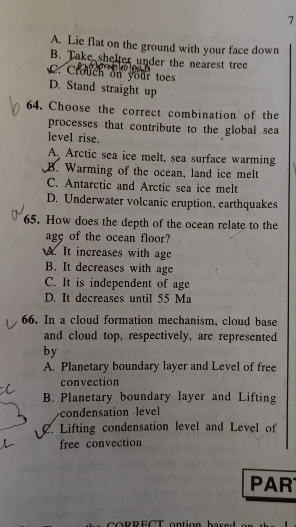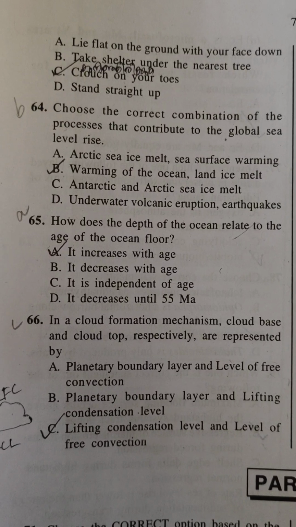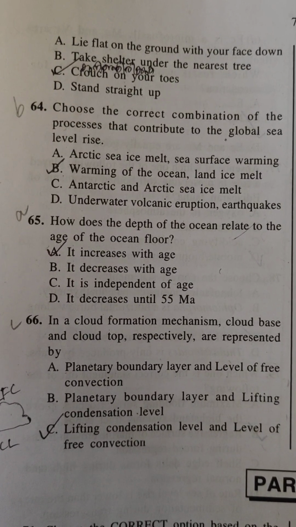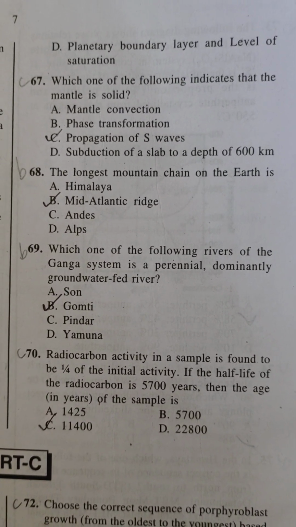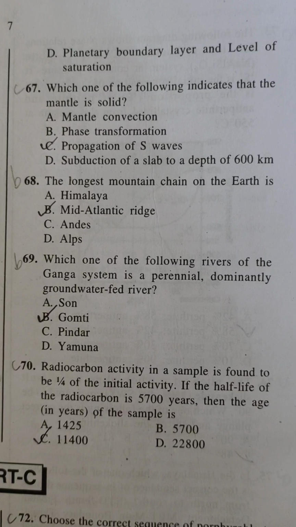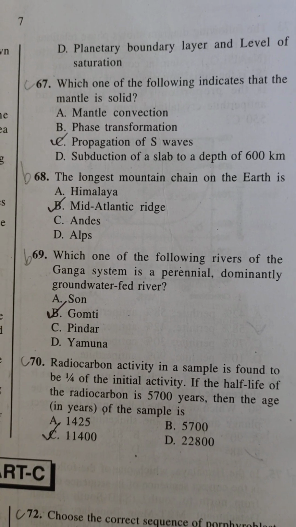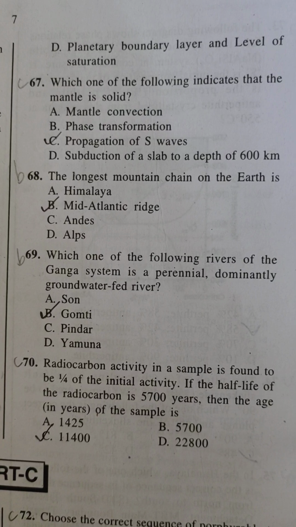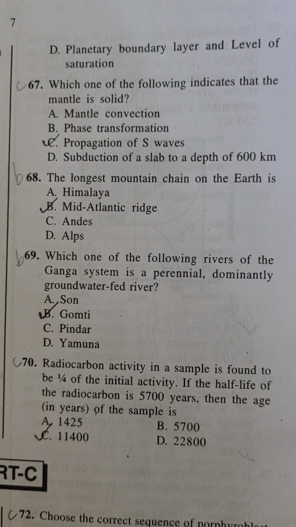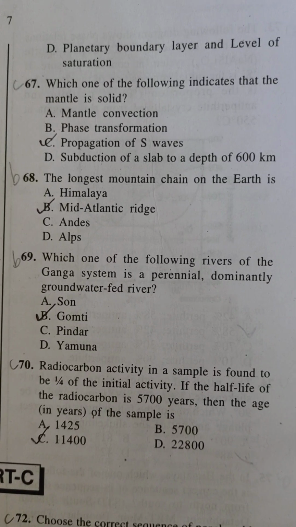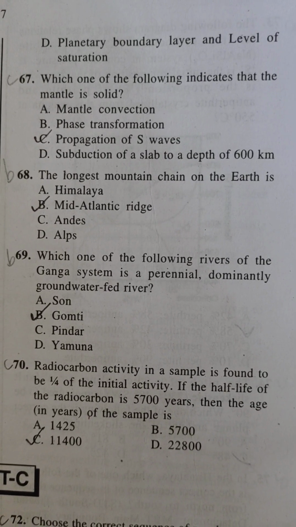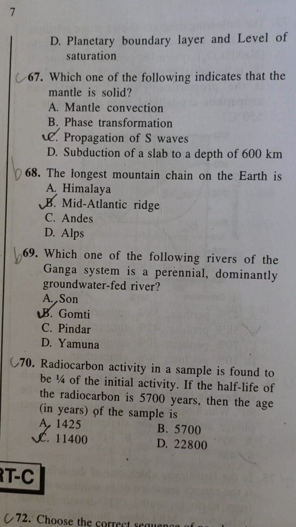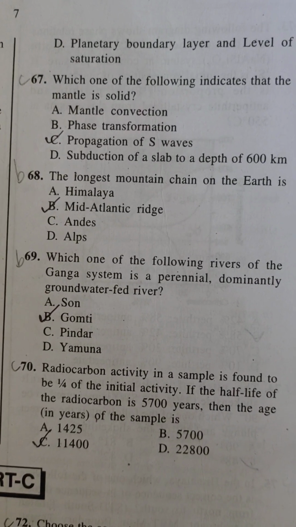In a cloud formation mechanism, cloud base and cloud top respectively are represented by lifting condensation level and level of free convection. Which one of the following indicates that the mantle is solid? Propagation of S waves. The longest mountain chain on earth is the Mid-Atlantic Ridge. Which one of the following rivers of the Ganga system is a perennial, dominantly groundwater fed river? Gomti. Radiocarbon activity in a sample is found to be 1/4 of the initial activity. If the half-life of the radiocarbon is 5,700 years, then the age in years of the sample is 11,400.